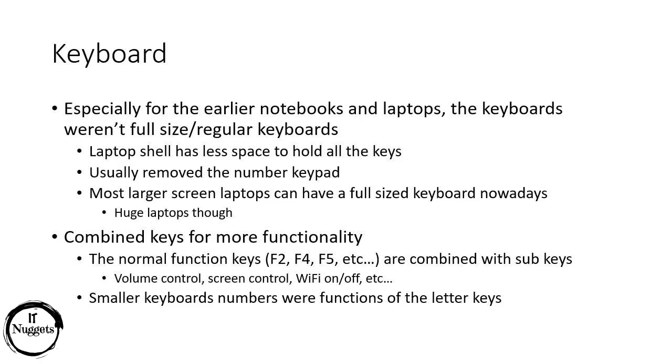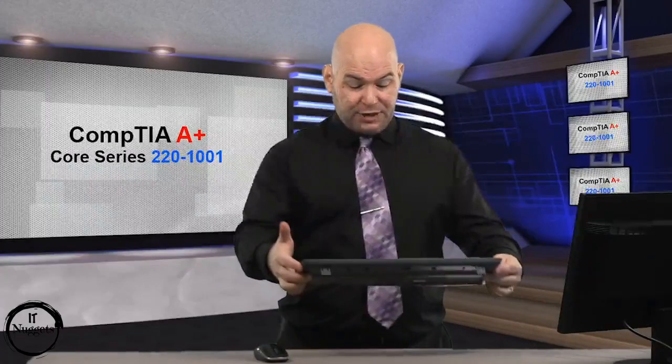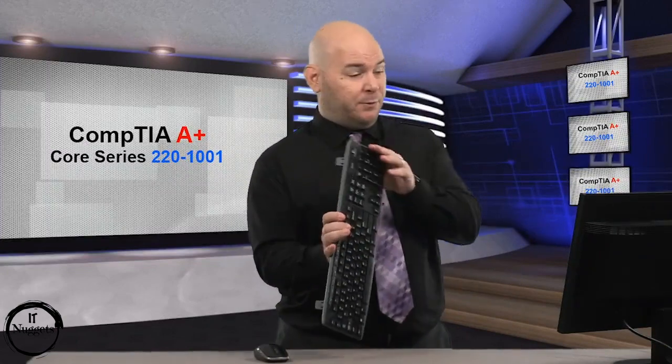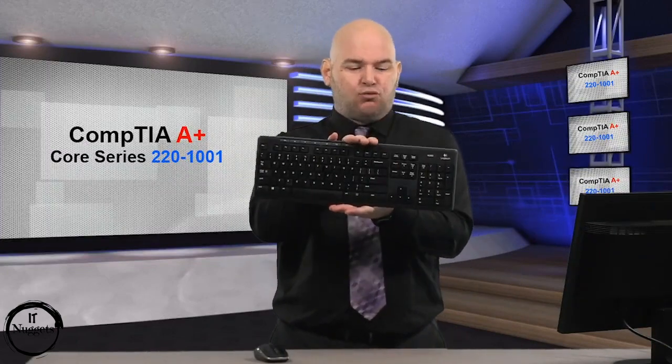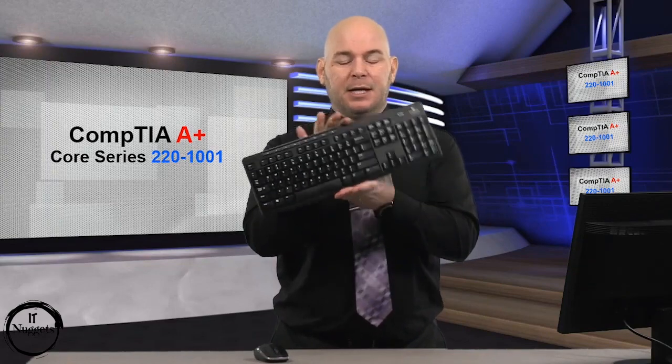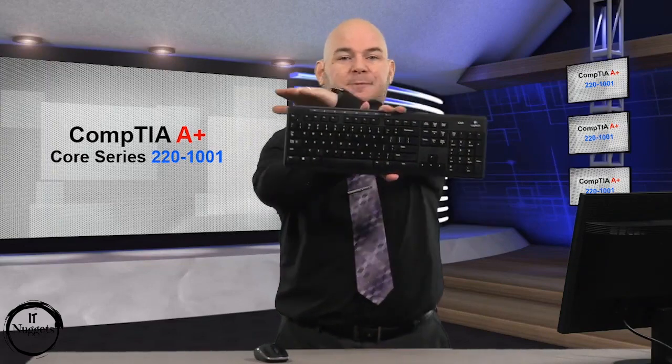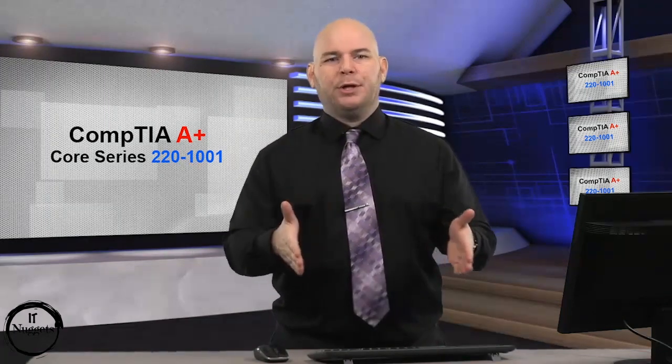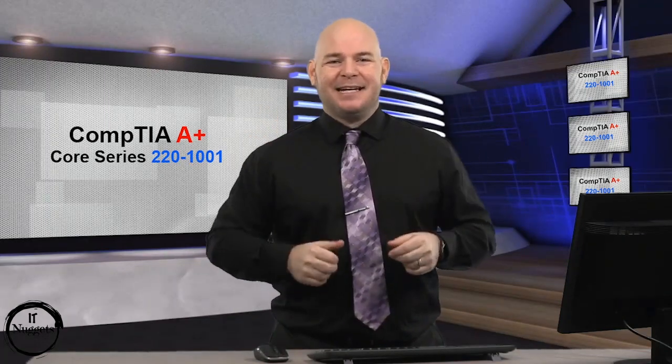So again, keyboards, especially for notebooks and laptops, aren't full size, right? Or regular keyboards. When I say regular, I'm going to hold this one up. Hopefully I don't hit any keys so we move. But this is a regular size keyboard, right? Now most laptops are not that wide. They are smaller because they're mobile devices, so you can't stick this whole keyboard on a regular size laptop.